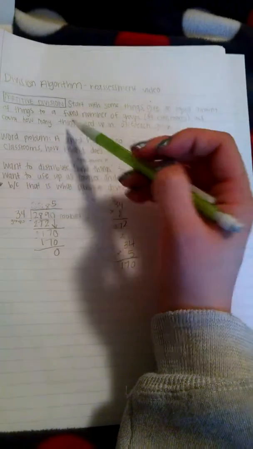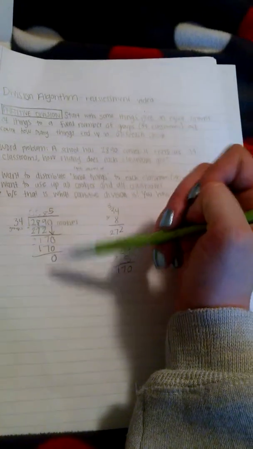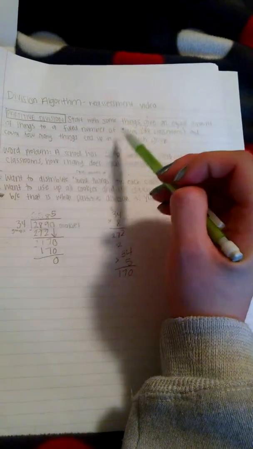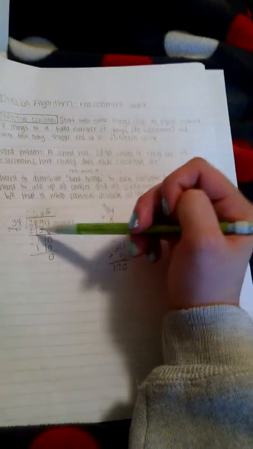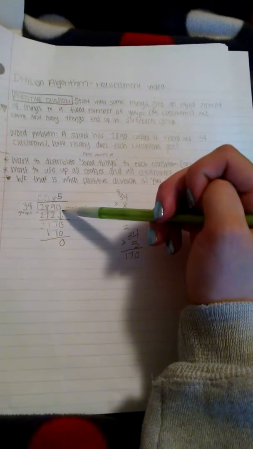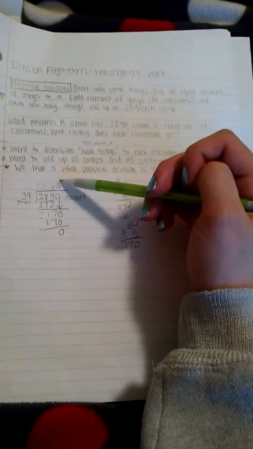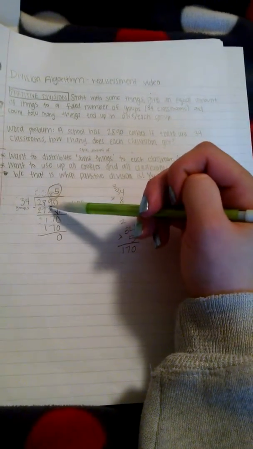So going back to the definition, we start with some things. We started with the 2,890 cookies, and we give an equal amount of things to a fixed number of groups, which is the 34 classrooms. And then we counted how many things end up in each group. First we did, can we fit 2,000 cookies? Can we do 800? Can we do 90? And then we found out that we can fit 85 into the 2,890 cookies in 34 groups. Thank you.